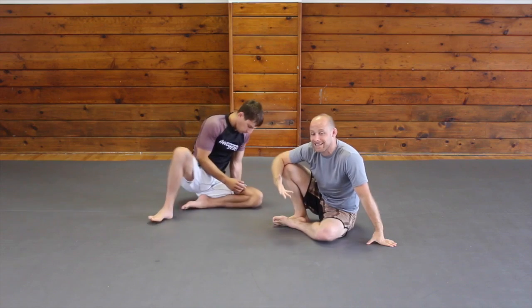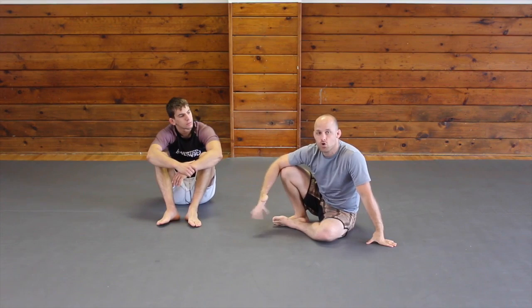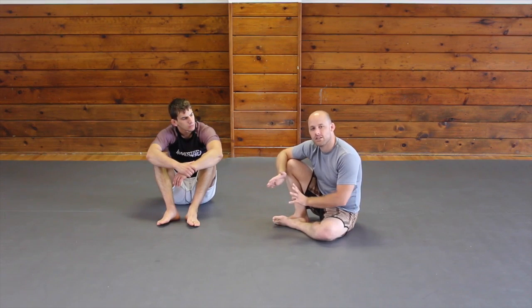Go for the guillotine as something is happening. Study all the scenarios where you know you can get a guillotine and think about how you can do it while they're moving. And you ideally want to drill this when you're rolling too, to figure out how it can happen while you're rolling, because that's how your transitions are going to increase as well.